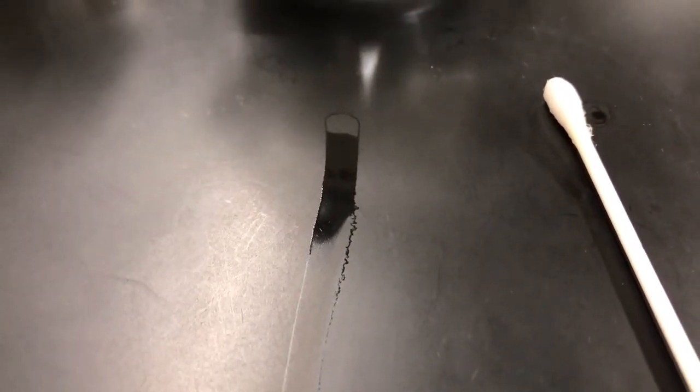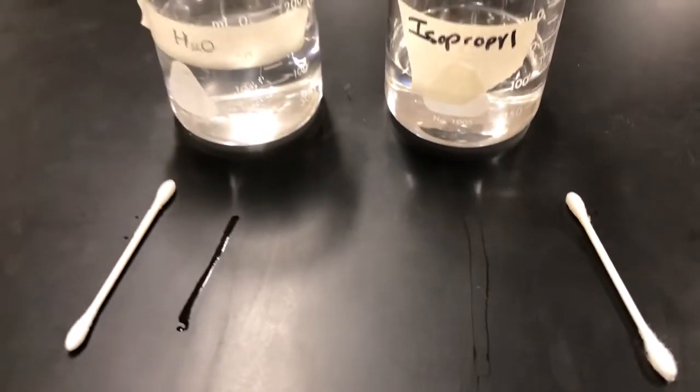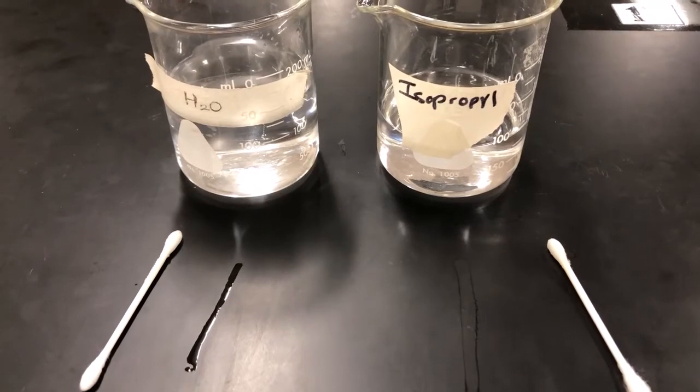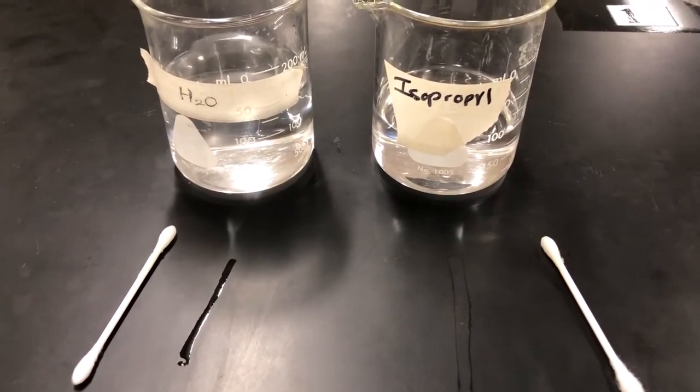So it is almost completely gone. And then if we compare that to the water, we still see that full line of water on the table, and it has not evaporated at all. So clearly the difference here is that the isopropyl alcohol, or isopropanol, evaporates much faster than water.